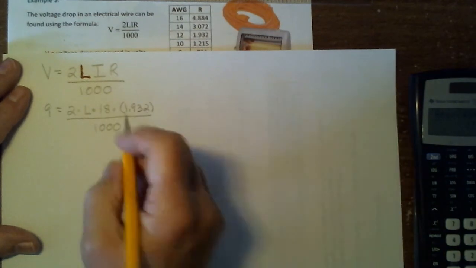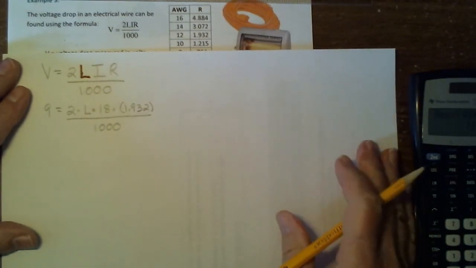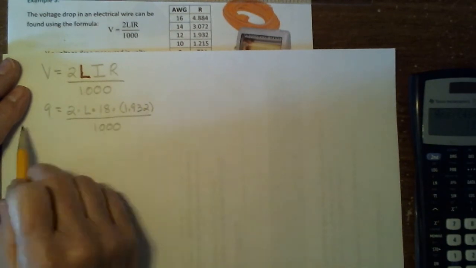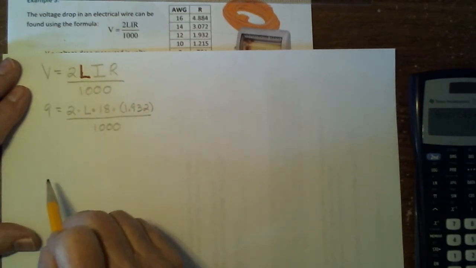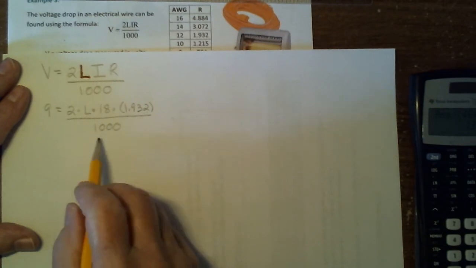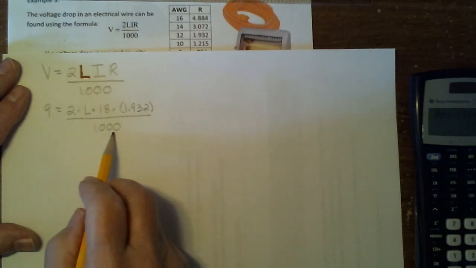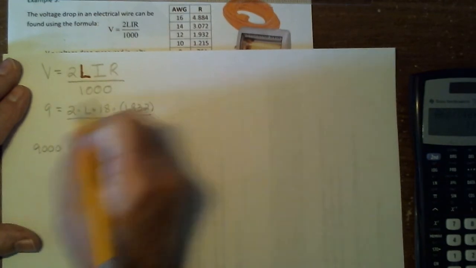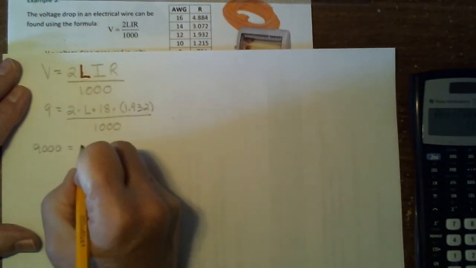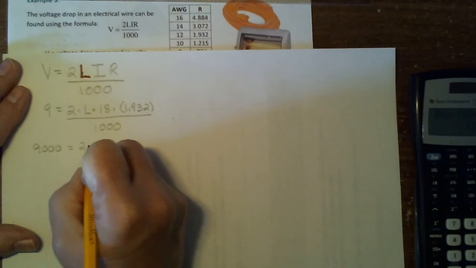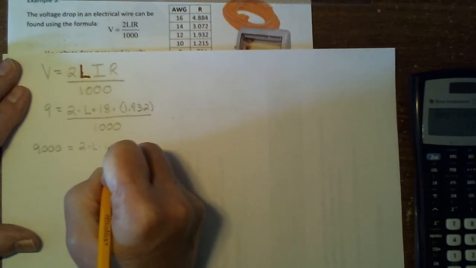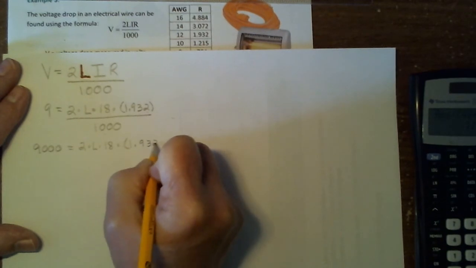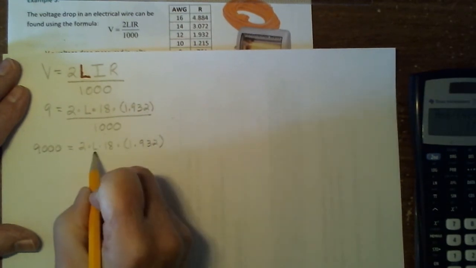Okay, so I think what I'm going to do is, you know how I'm not a real big fan of fractions. They don't scare me, but if I had the choice, I'm going to get rid of them. So I'm going to make him go away, and I'm going to multiply both sides by 1,000. And because that's a nice little number, I'm going to do this in my head. 9 times 1,000 is 9,000. And all of this times 1,000 makes those 1,000s drop out, and I end up with 2 times L times 18 times 1.932.